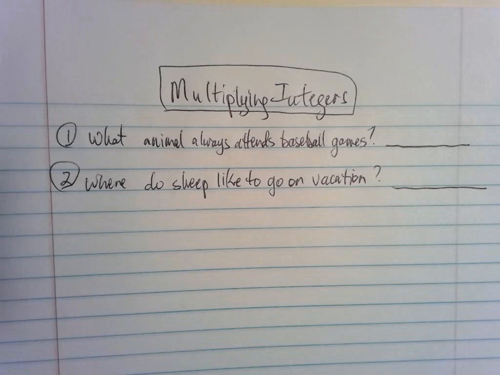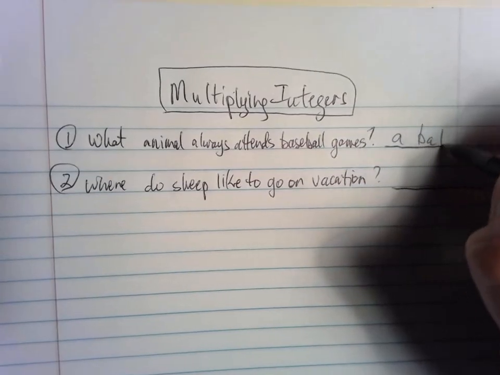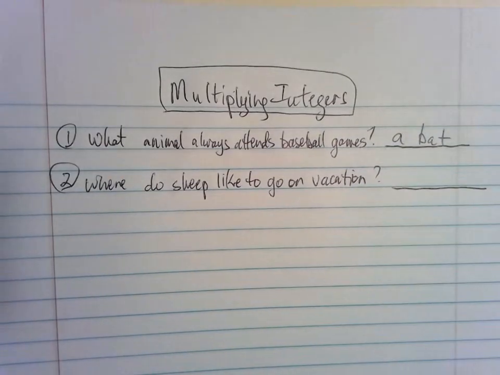The first one is, what animal always attends baseball games? Do you know it? A bat. There you go. Let me know if you got it right. Send me a little message on Google Classroom. Let me know.